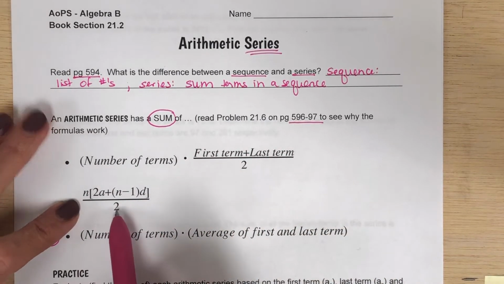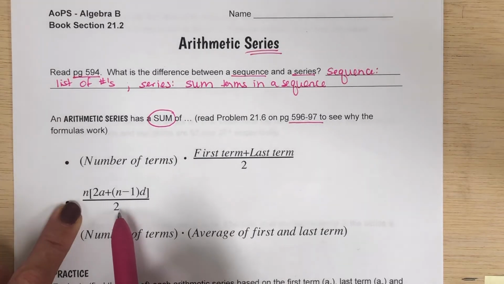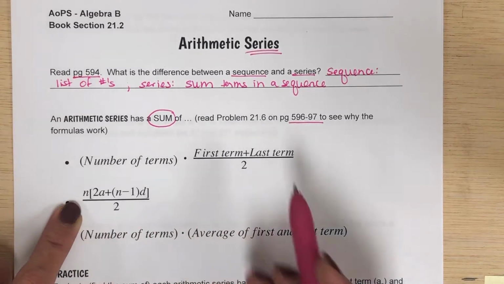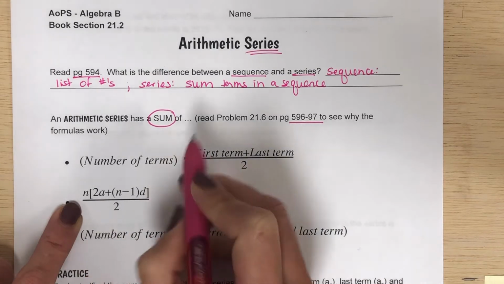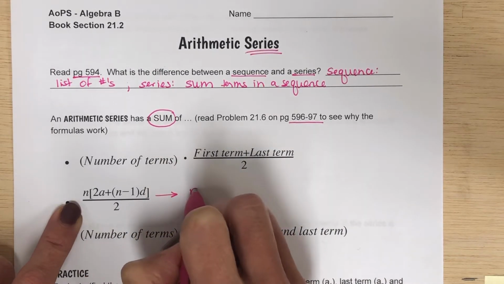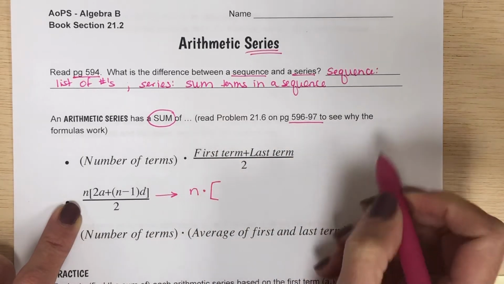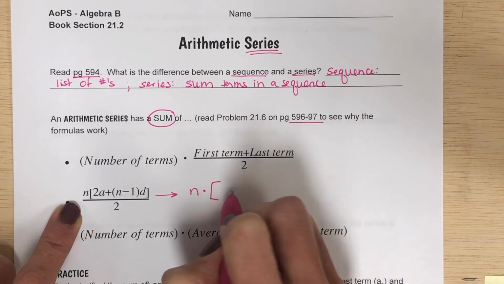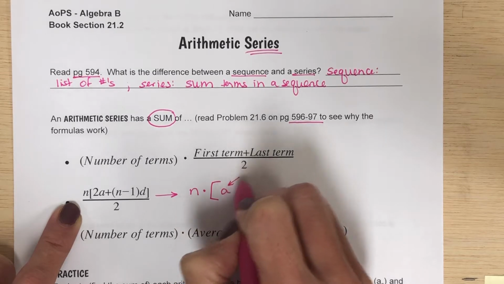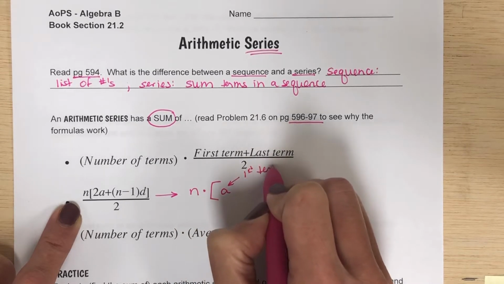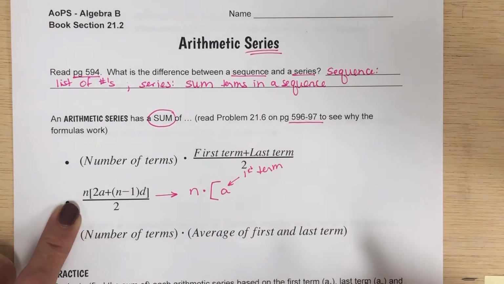This fancy funky guy here is just another way of saying number of terms times the average. And I'll rewrite this a little bit so you can see. So here's your number of terms times, okay, well, how do we figure out the average? Well, my first term is going to be A. That's my first term. And how do I write my last term?